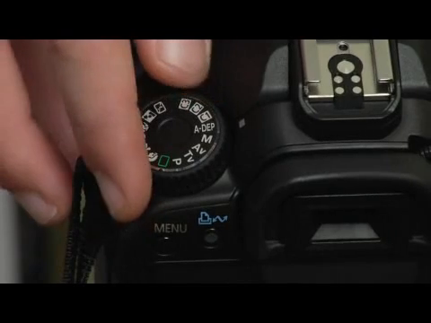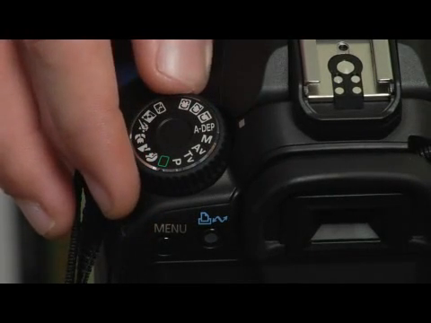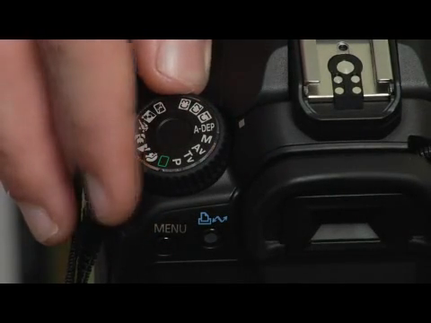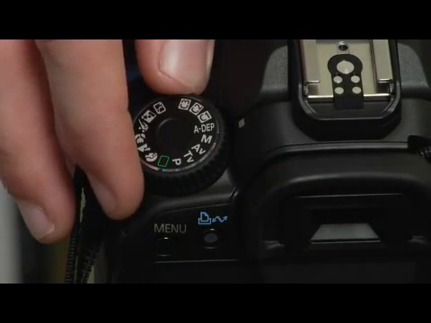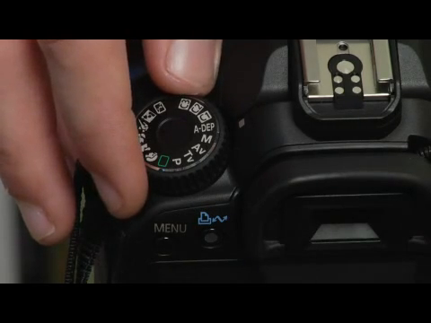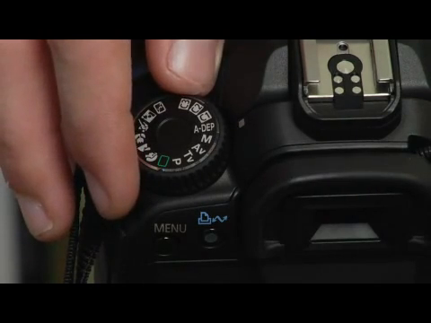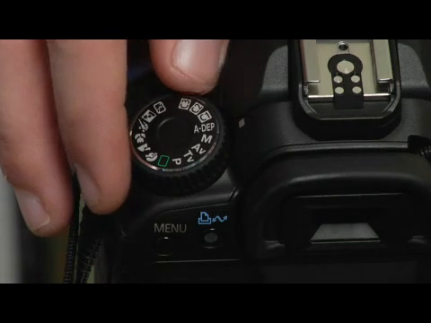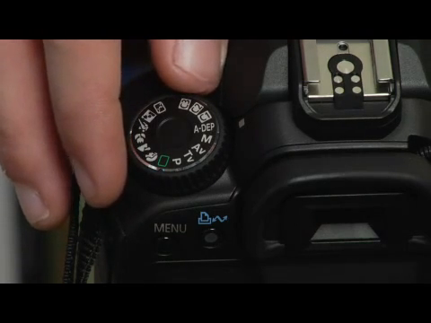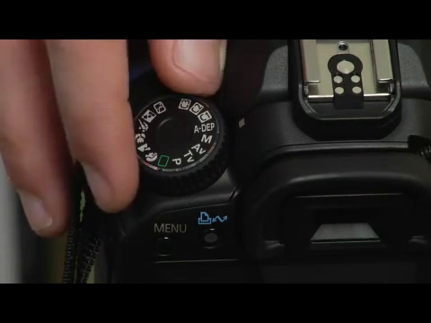The very last mode here that we have in the creative zone is the automatic depth of field mode, and that mode will look at all of the objects on the focusing points on your sensor and set the exposure settings in order to give you the optimum depth of field for all of those subjects to be in focus.